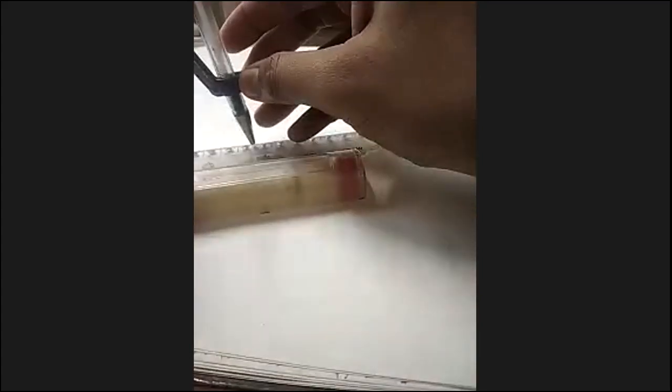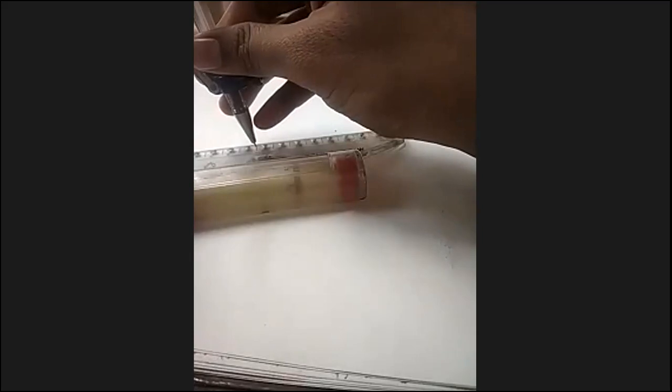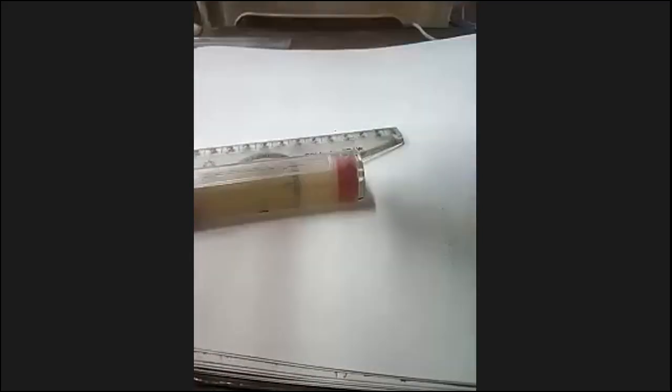And I will draw one curvature. What is the length of the radius of that curvature? 75 mm. This is my curvature.